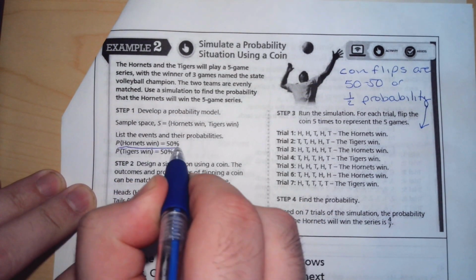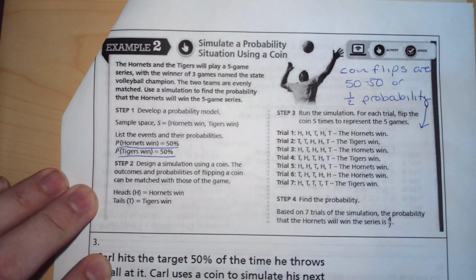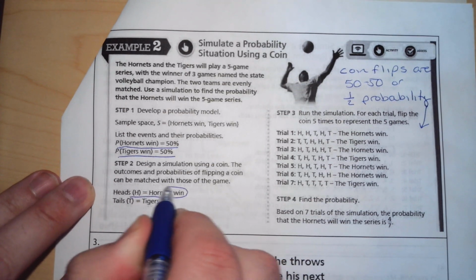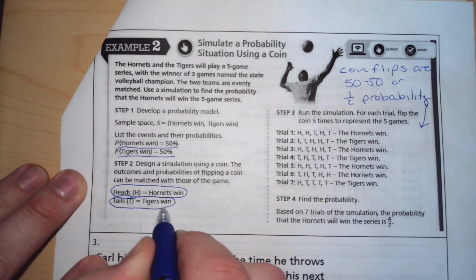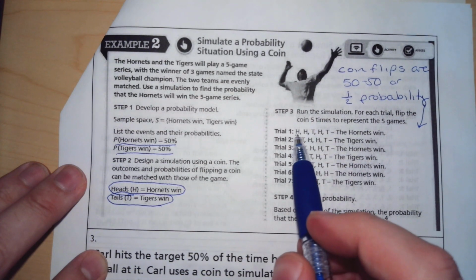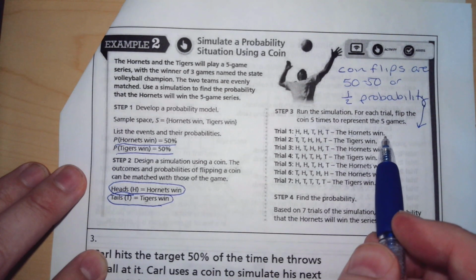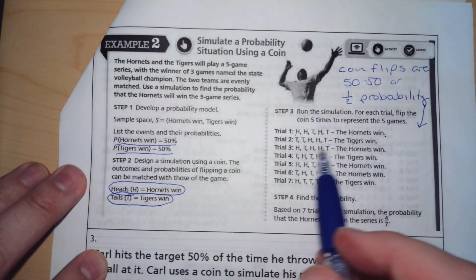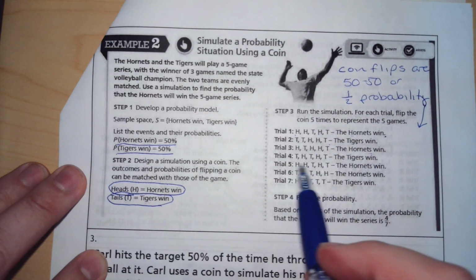So the probability that the Hornets win and that the Tigers win is 50-50. So if you flip the coin and you get heads, then that means that the Hornets win, and tails means that the Tigers win. So you come over here. This means that the Hornets win 3 of the 5 games, so the Hornets win the series. Here, the Tigers win 3 of the 5. Here, the Hornets. See what happens with the rest.